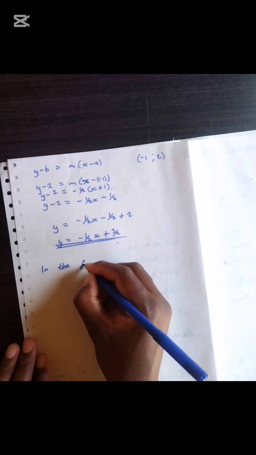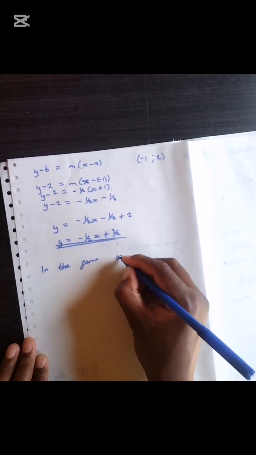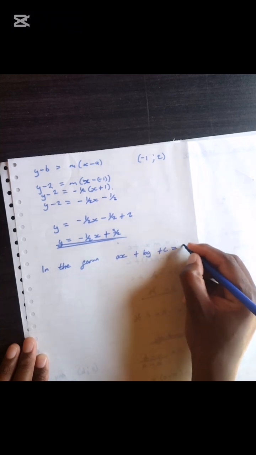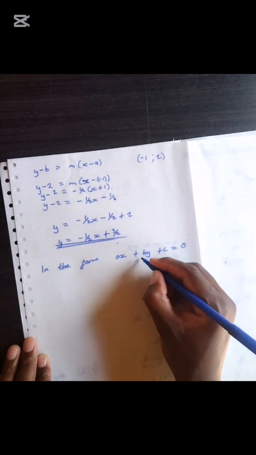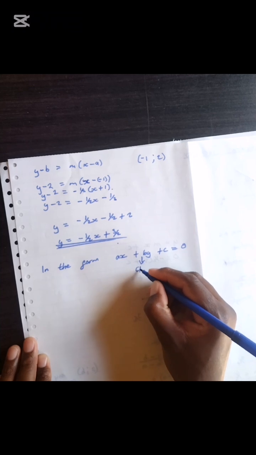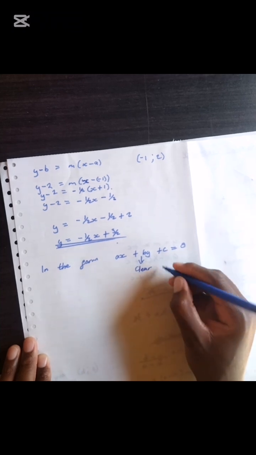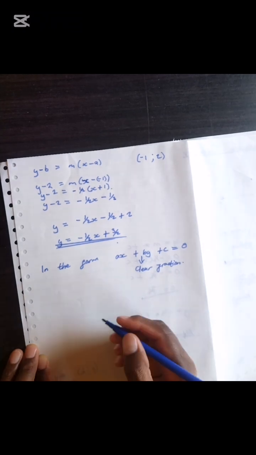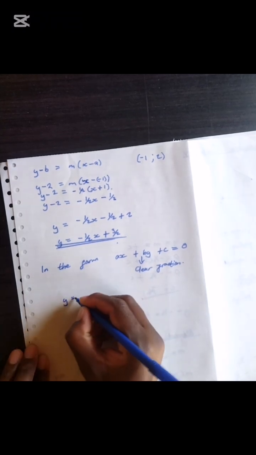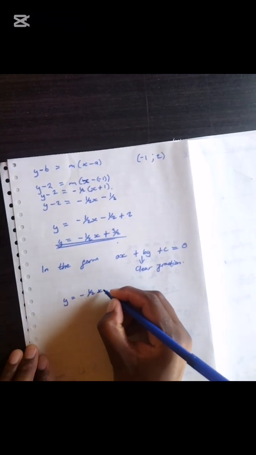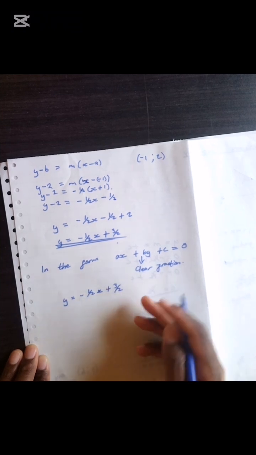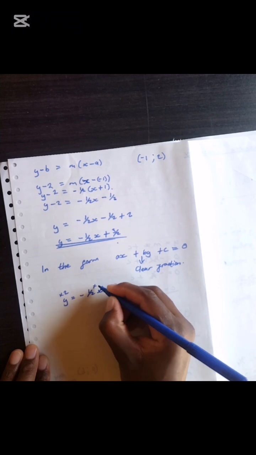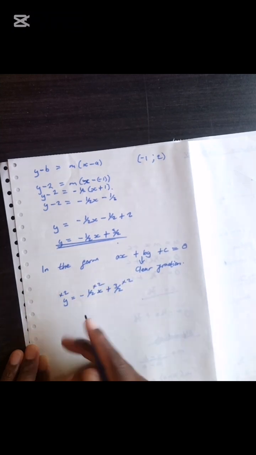Sometimes the question may require you to express the equation of the line in the form ax plus by plus c is equal to 0. This is easy. What we do is we just clear fractions. For our equation, y is equal to negative 1 over 2 x plus 3 over 2, we just multiply everything by 2.